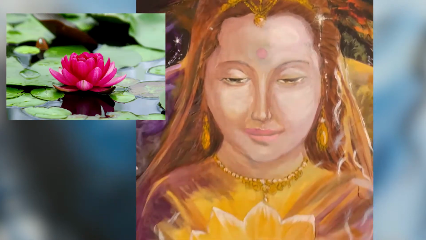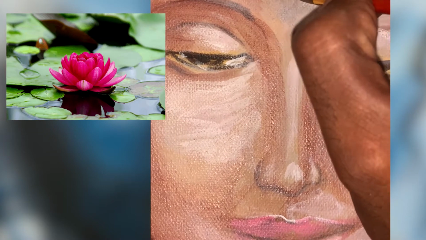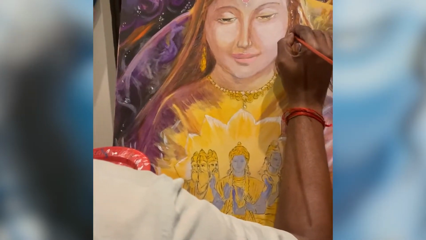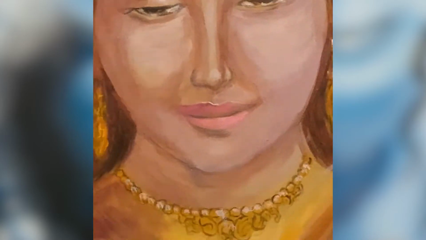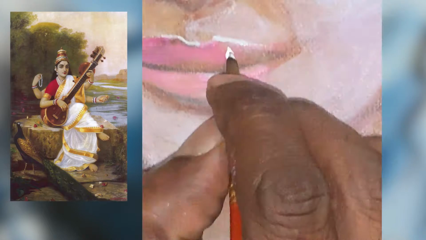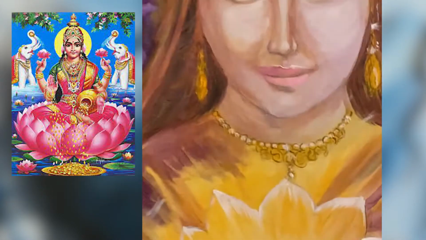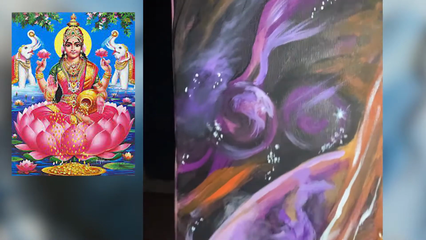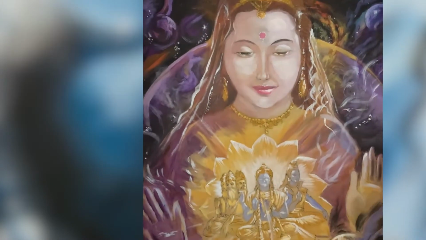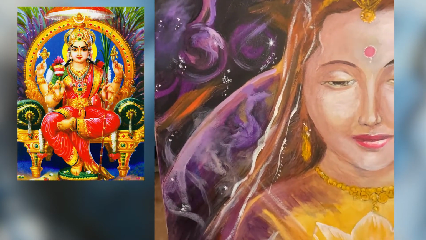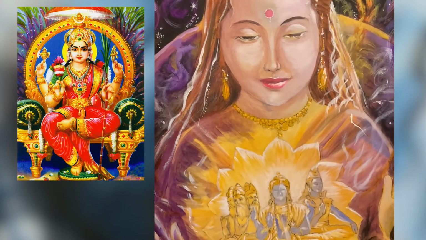Behind the Trinity is a lotus flower, a symbol of purity, enlightenment, self-generation, and rebirth. Each of the masculine Trinity has a female counterpart. Brahma is complemented by Saraswati, because creation cannot be undertaken without knowledge. Vishnu is accompanied by Lakshmi, because preservation cannot be completed without resources. And Shiva is paired with Parvati, because destruction and transformation cannot be achieved without power.